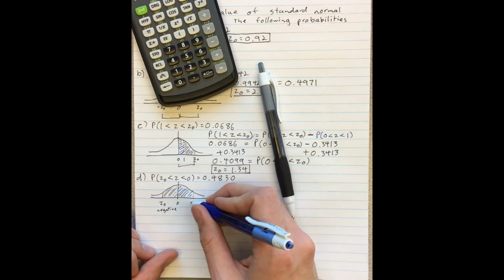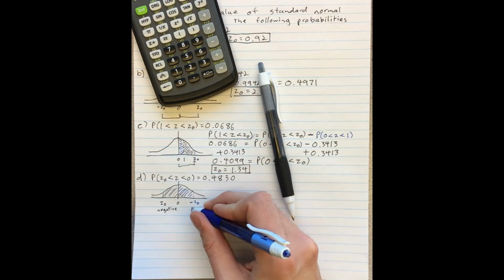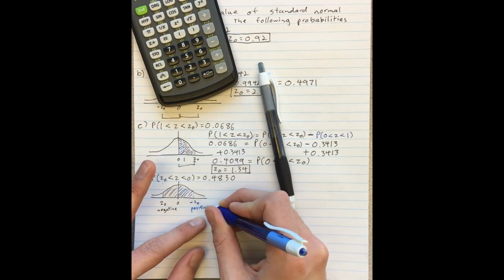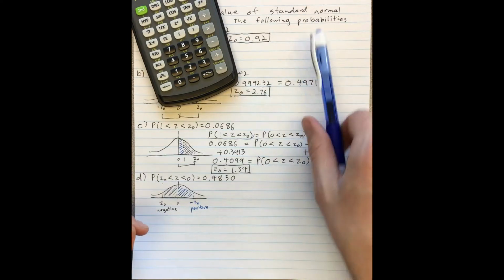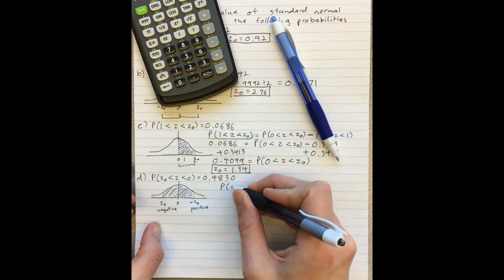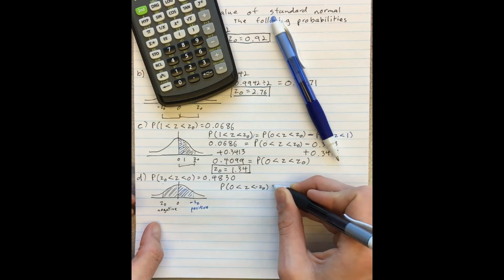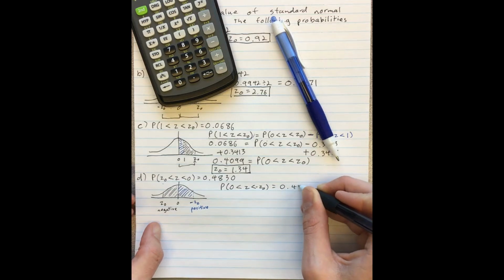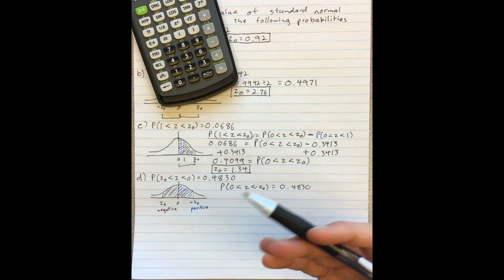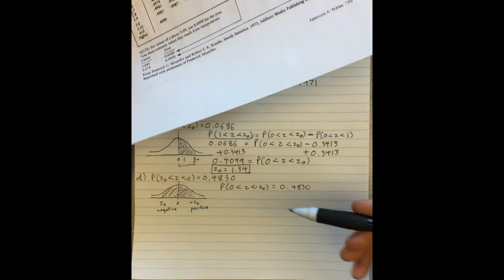Well, this would then be negative z naught. Well, it's not negative, it's actually positive, because this is negative, this has to be positive, since a negative times a negative is a positive. So what this is telling me is that the probability that 0 is less than z is less than negative z naught happens to be equal to 0.4830. So let's figure out what negative z naught is, and then it'll be pretty easy to just change the sign to get our regular z naught.